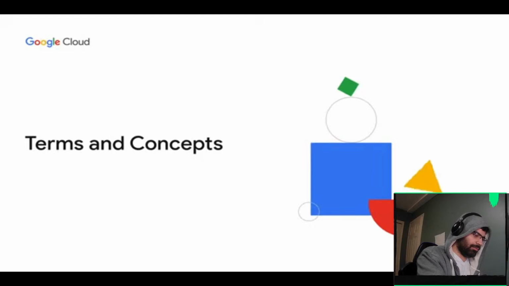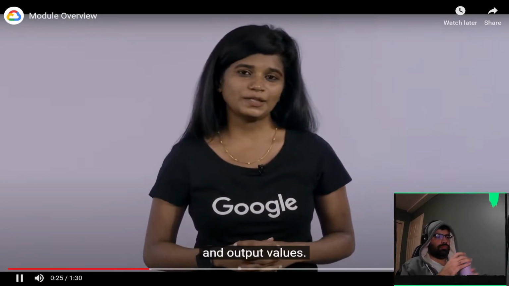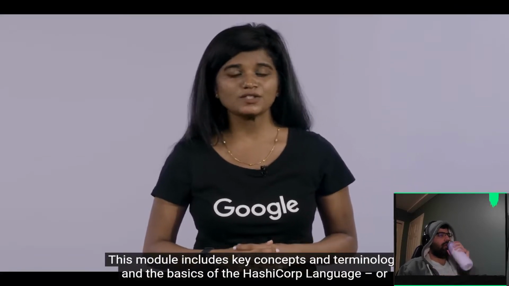Hi there. Welcome to Module 2, Terms and Concepts. This module elaborates on the Terraform workflow that was introduced in Module 1. Now, this is going to be a very short module. While there's a lot to talk about how to author infrastructure, this module explores the foundation concepts you'll need to be familiar with before getting into the details of code constructs such as resources, variables, and output values. It includes key concepts, terminology, and the basics of HashiCorp language, or HCL.